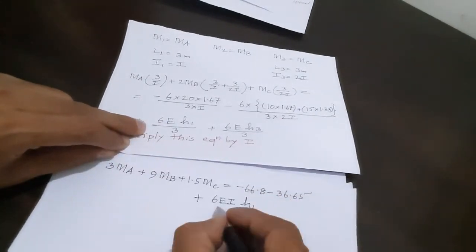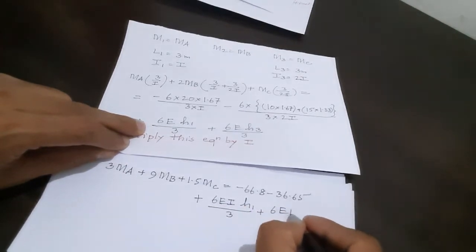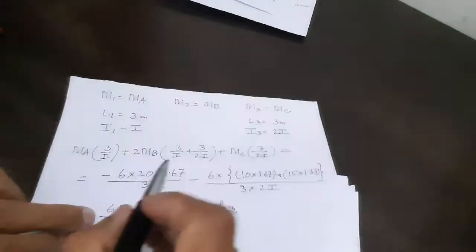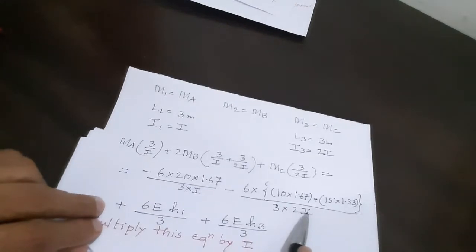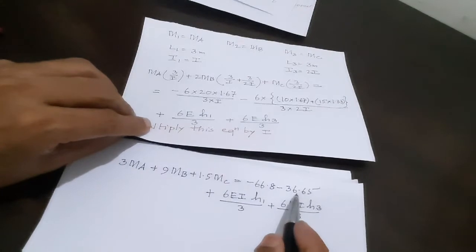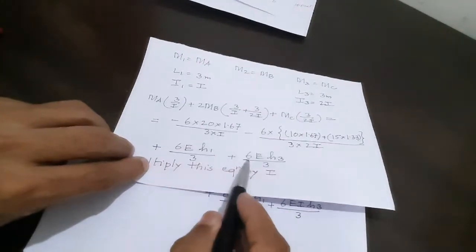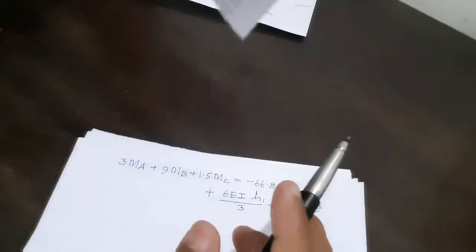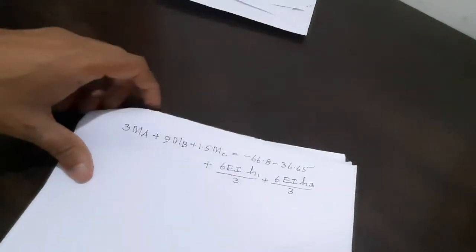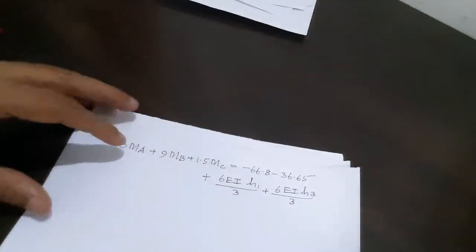6EI into H1 divided by 3, plus 6EI into H3 divided by 3. I have multiplied this with I, so the I of these terms will get cancelled. I will get pure values of these two terms which I have written: minus 66.8, minus 36.5, plus 6E into I, H1, plus 6E into I, H3. Now my friends, I already know the value of E and I. Let us calculate it roughly. This is my equation, 6EI, H1 and H3.